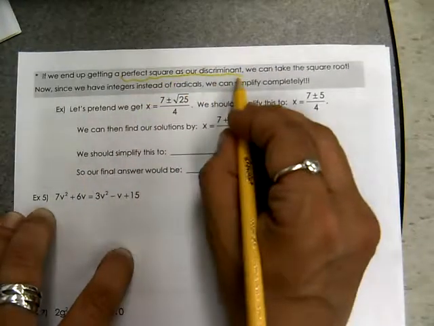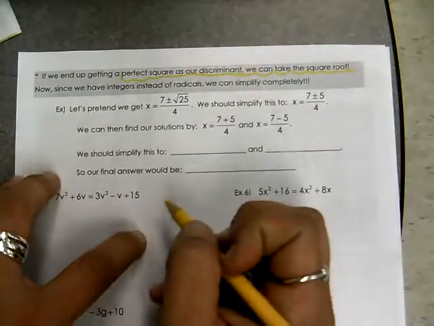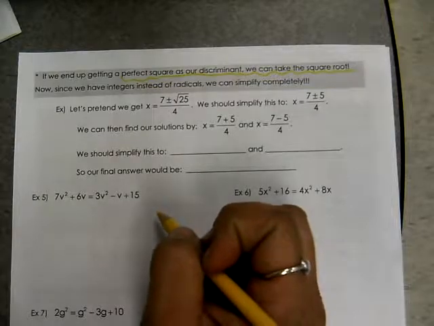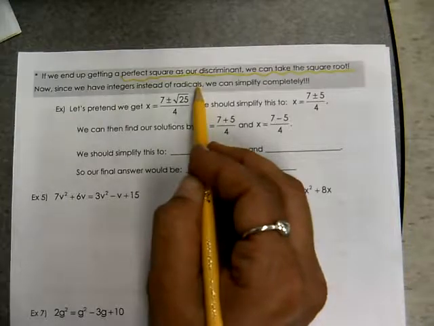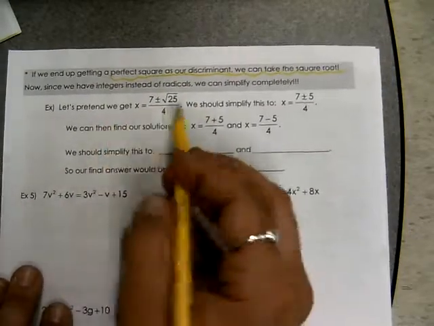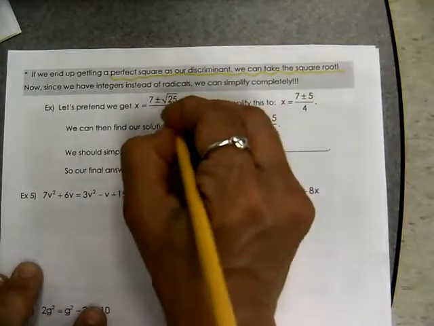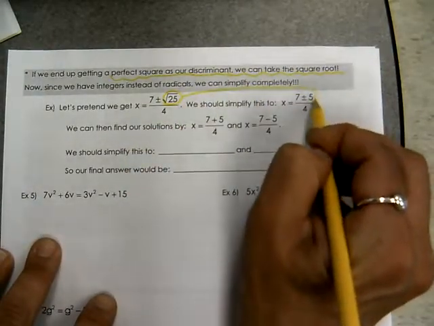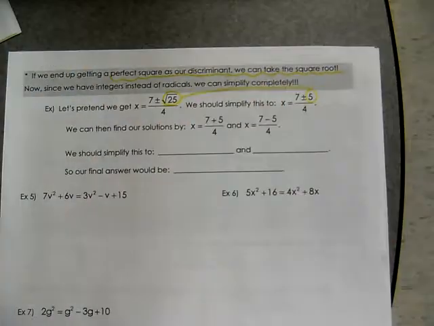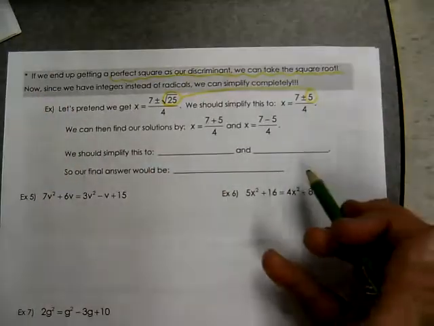If we end up getting a perfect square as our discriminant, we can take the square root. And now, since we have integers instead of radicals, we can simplify completely. So let's pretend we get x equals 7 plus or minus root 25 over 4. Well, 25 is a perfect square. Notice that the square root of 25 can turn into just plain 5. And because of that, we can add numbers like 7 and 5 and combine those as like terms.